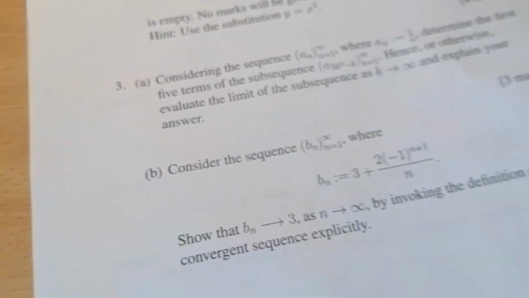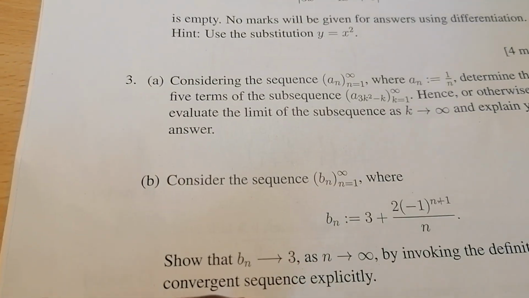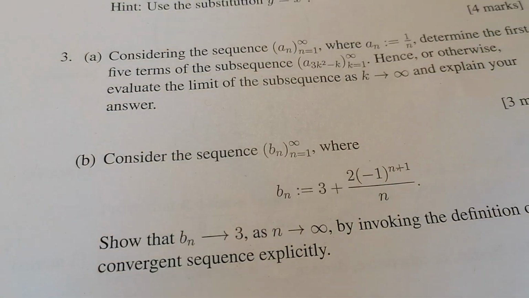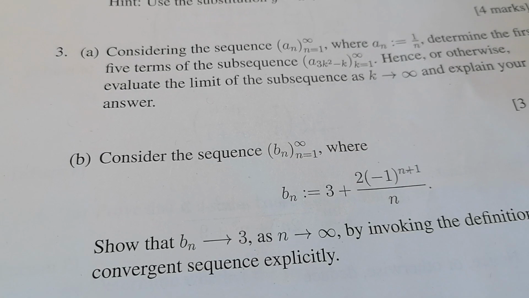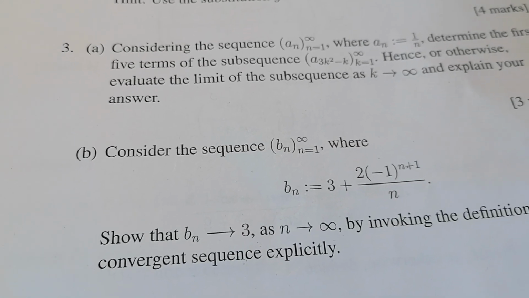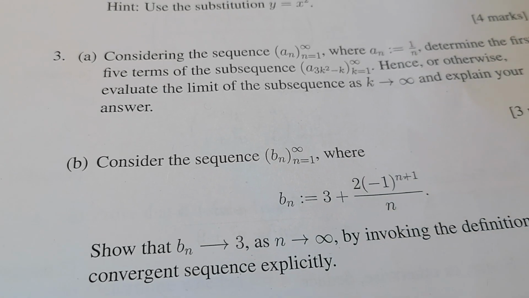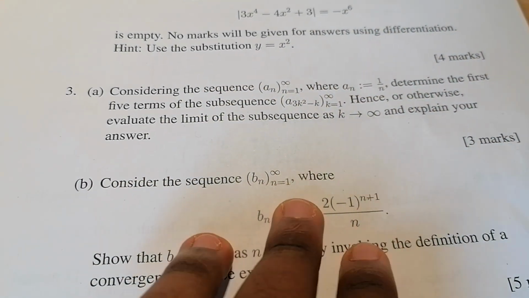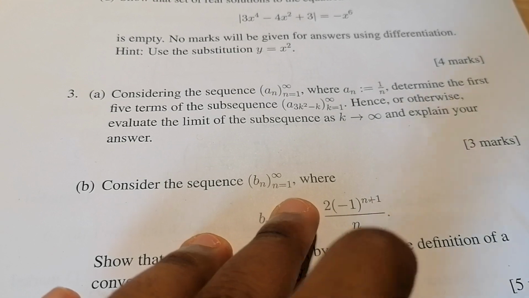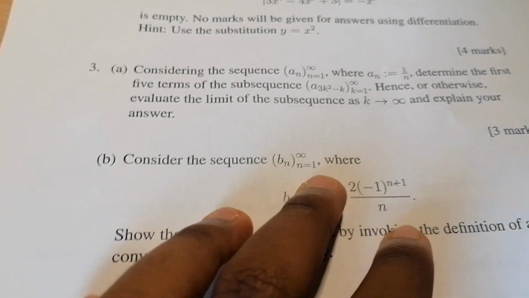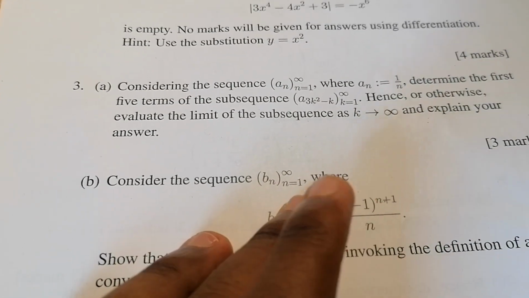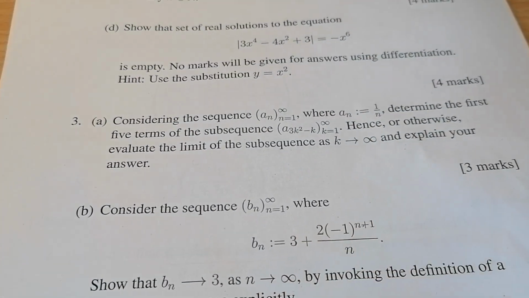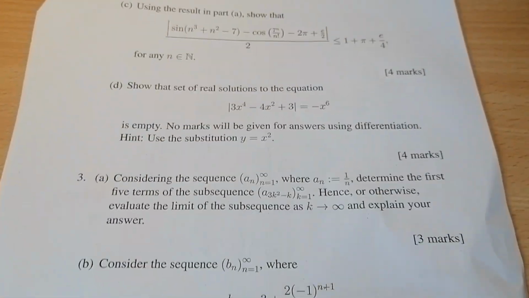By manipulating that with the limit 3, I got n to be greater than 2 over epsilon. That seemed a little bit too simple, but my thought process was minus 3 from this, right? Then you get just the mod of this part here, and the mod of that is just 2 over n. Then 2 over n is less than epsilon, so n is greater than 2 over epsilon. I didn't really know what else I could do there, but that's that.